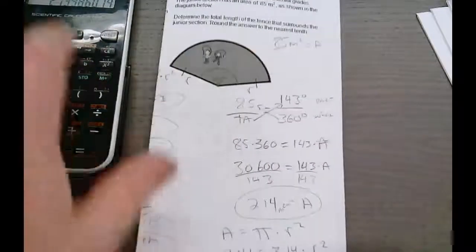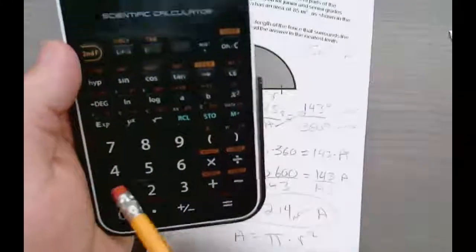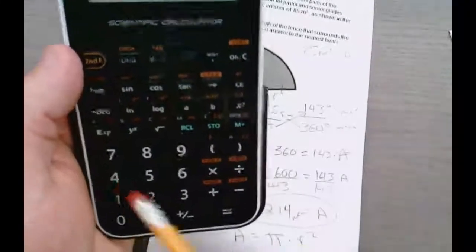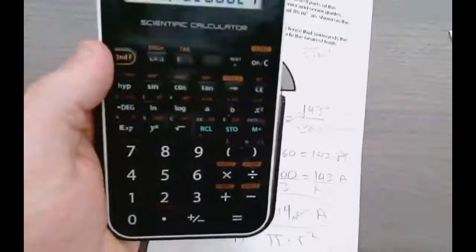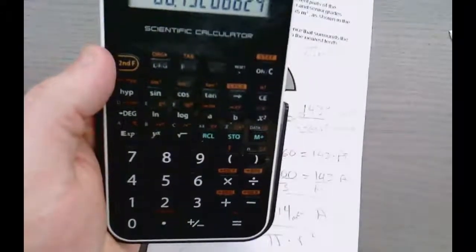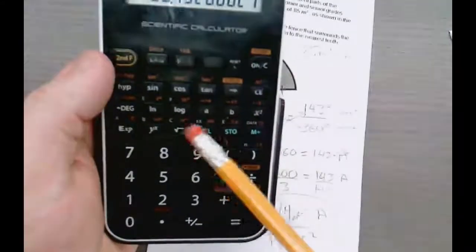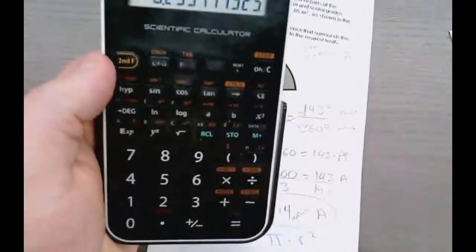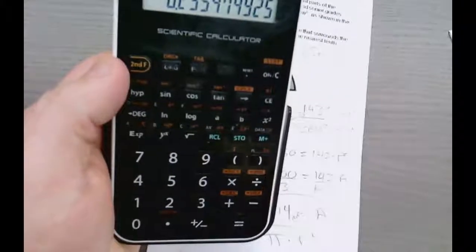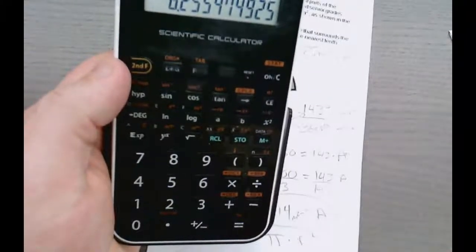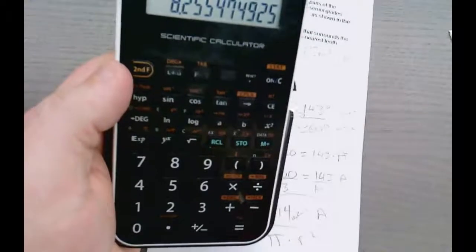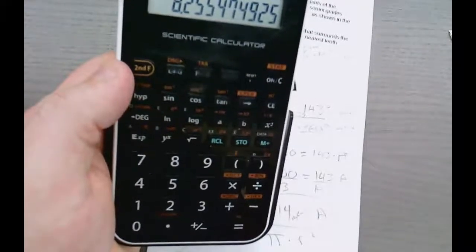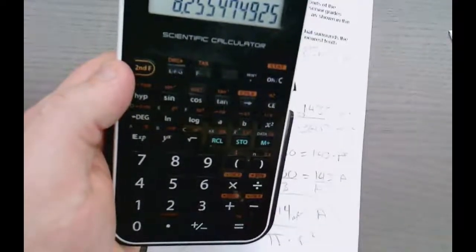This is the same as the last question and many questions. With circles, there are only so many things that you need to know: a max of 360 degrees and pi is 3.14. So 214 divided by 3.14 gives me 68.15 as the radius squared. Then you square root the answer to do the opposite. The radius is 8.26. Round to the nearest tenth, that's our little rule. 8.3 is the radius. Good.